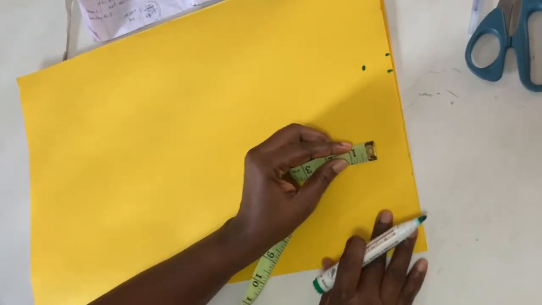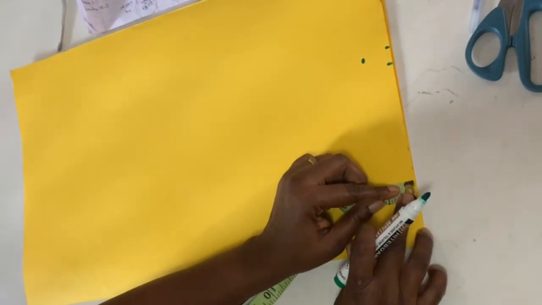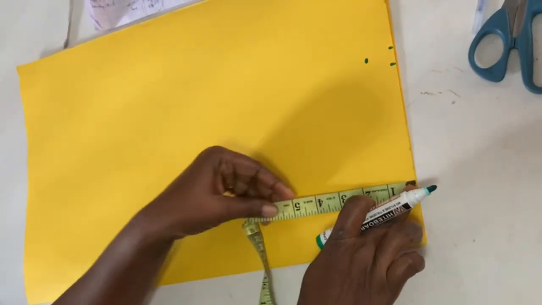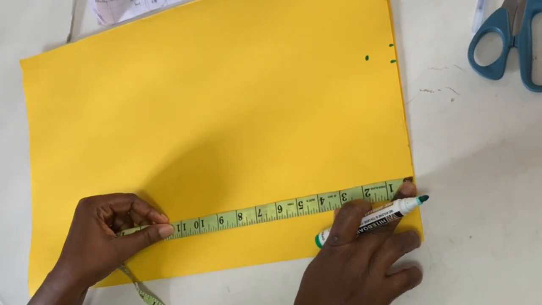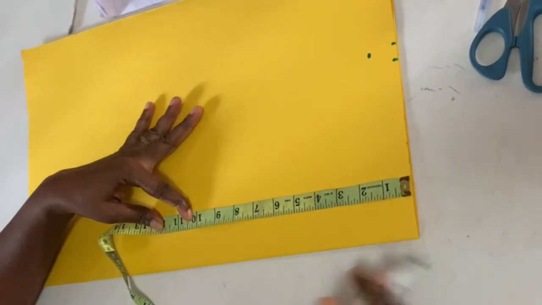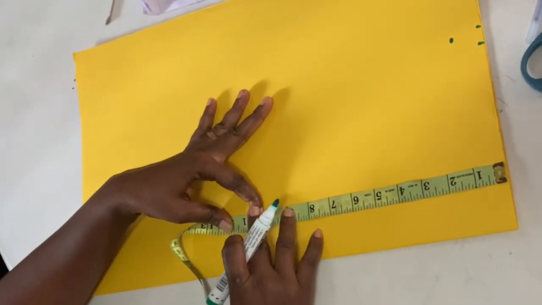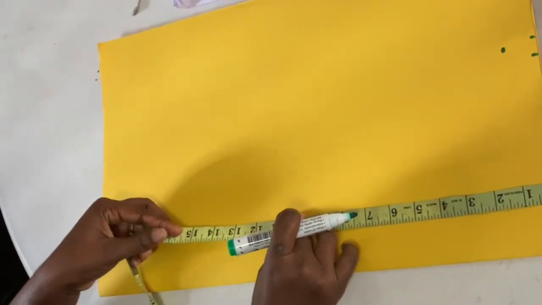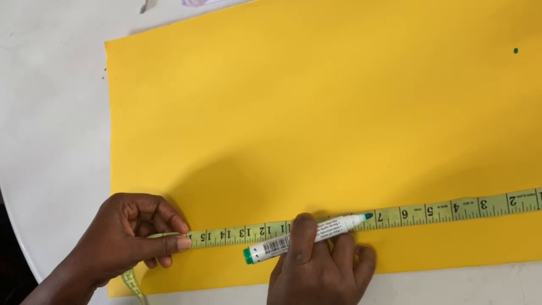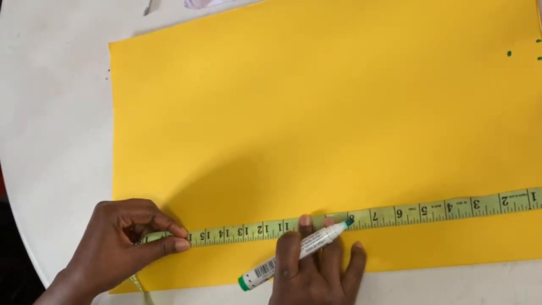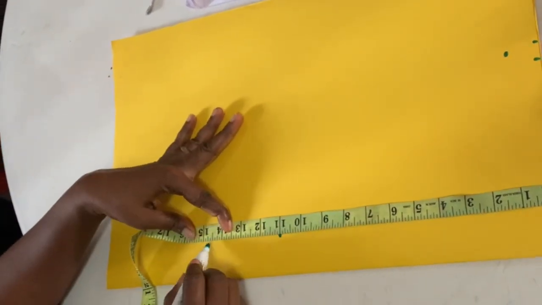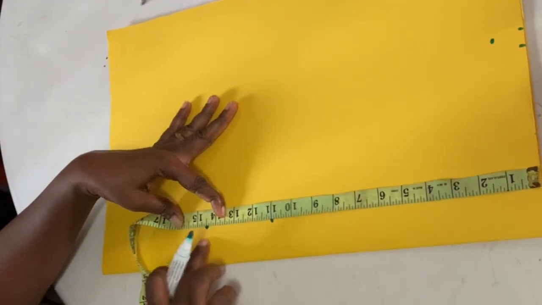After that, we come back to our starting point and measure our breast point. My client's breast point is 11. Our underbust is 14.5.